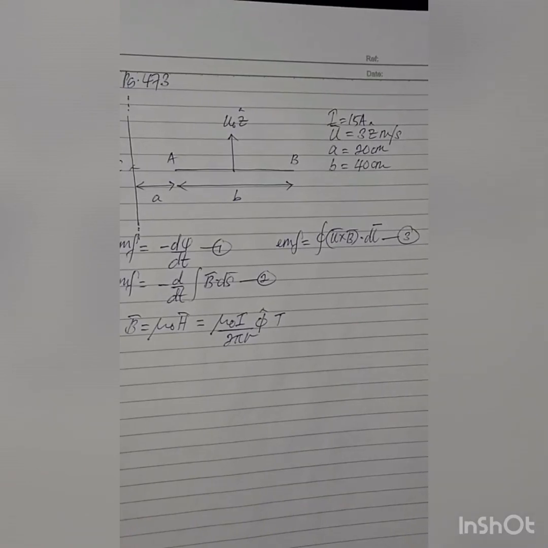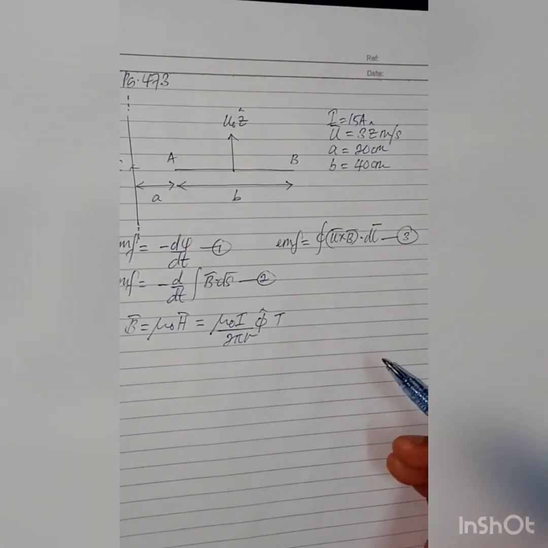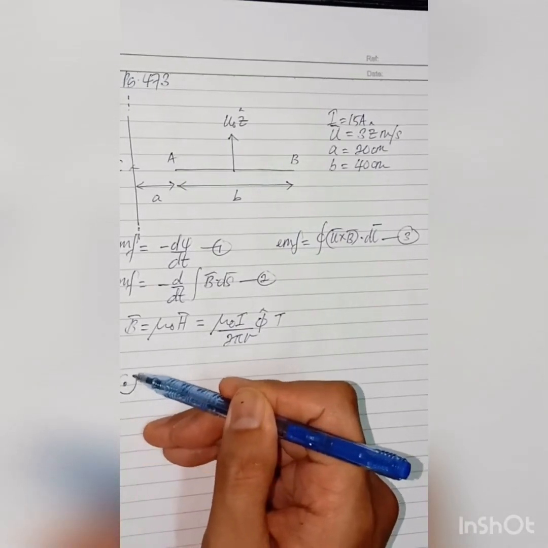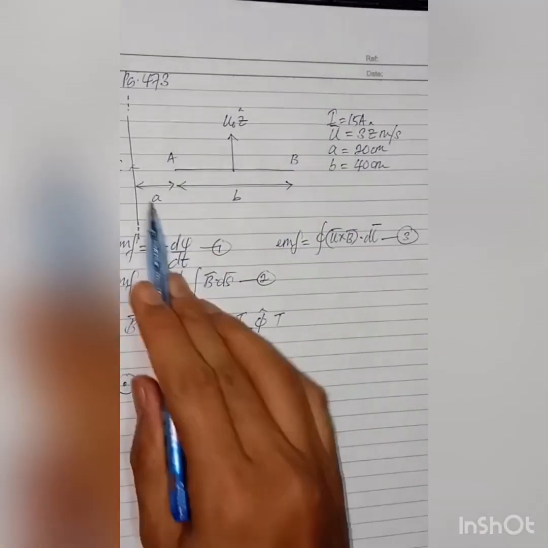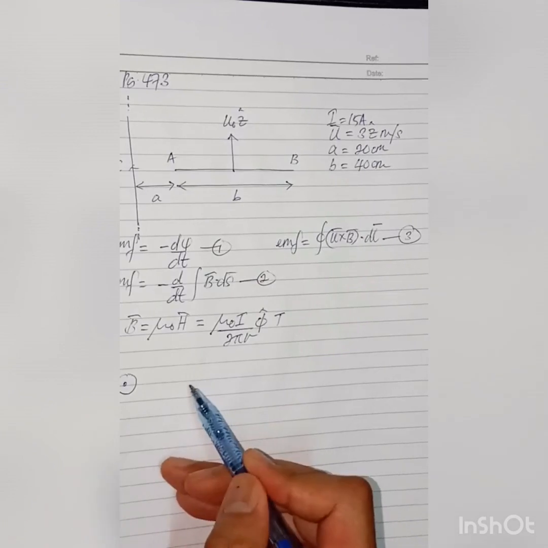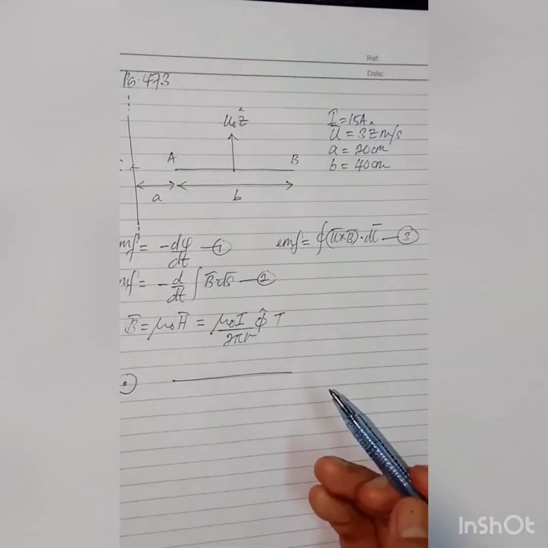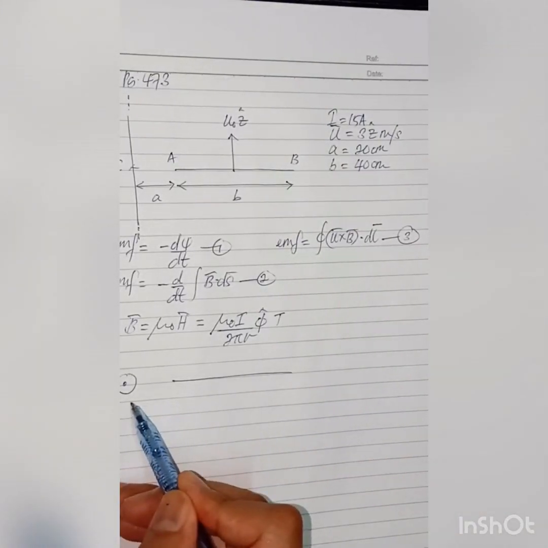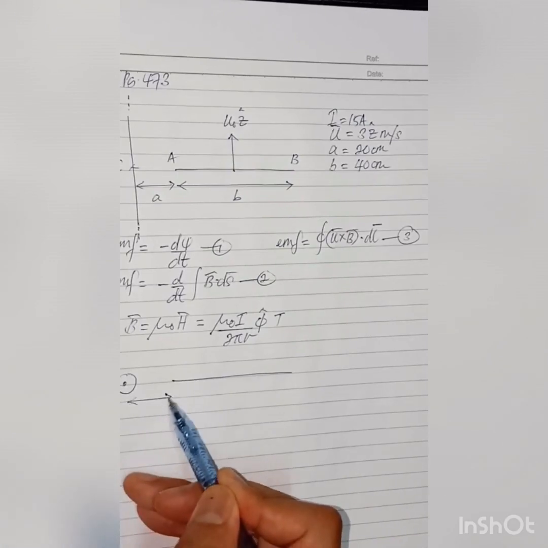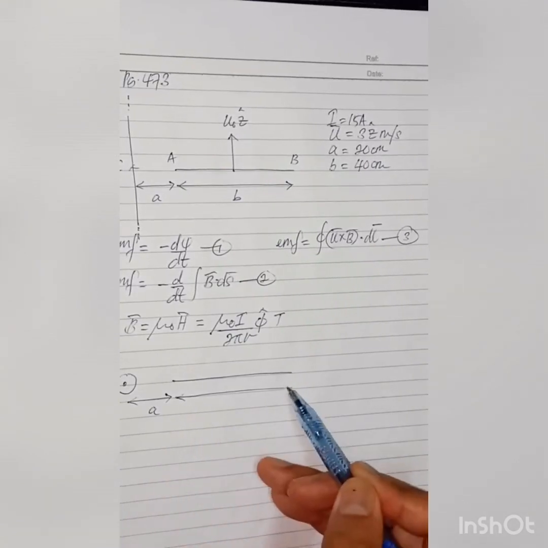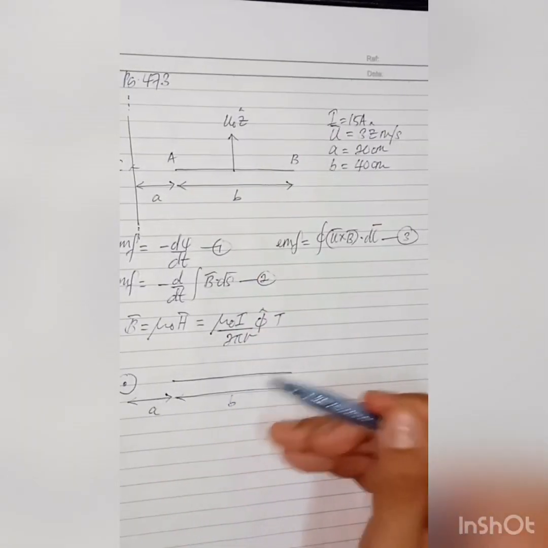Before that, let's draw the diagram from the top view. That's going to be our long line current, I, here, and then there is a nearby rod that moves along the positive z direction. It has a fixed distance from the line current equal to a, and it has a length of b as shown above, from the top view.